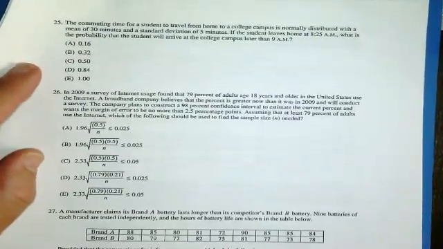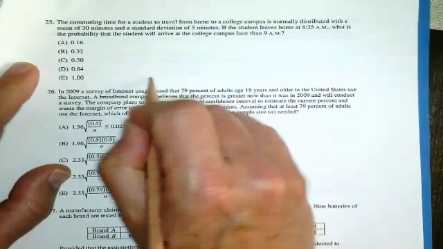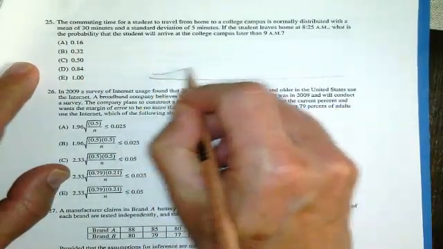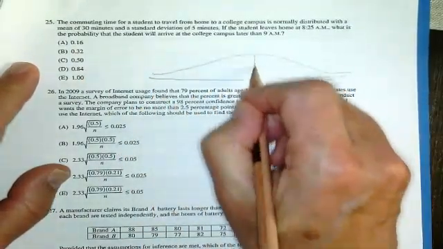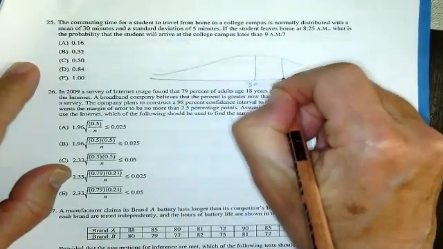Okay, 25. Commuting time traveling from home is normally distributed. Oh, normal distribution, normal distribution. The mean is 30 minutes, with a standard deviation of 5 minutes.